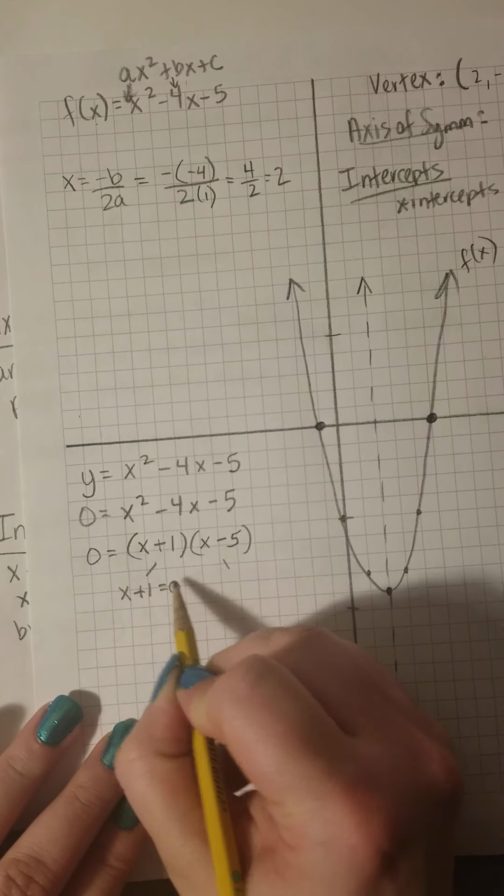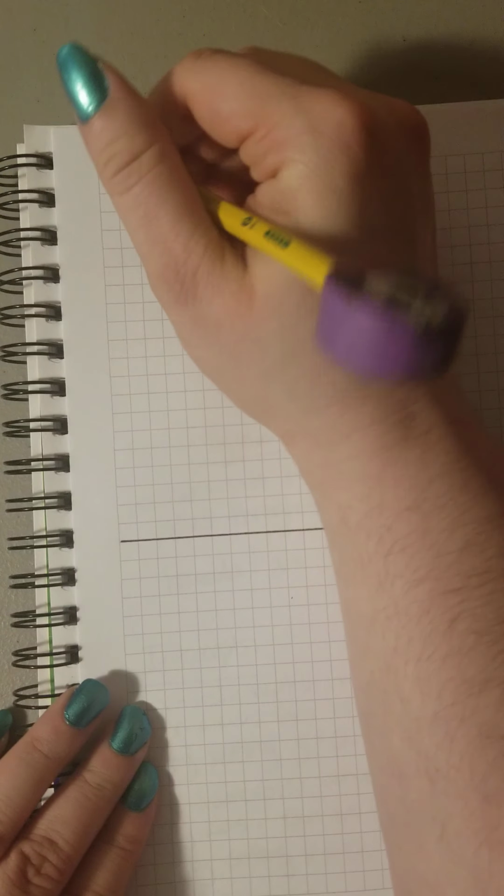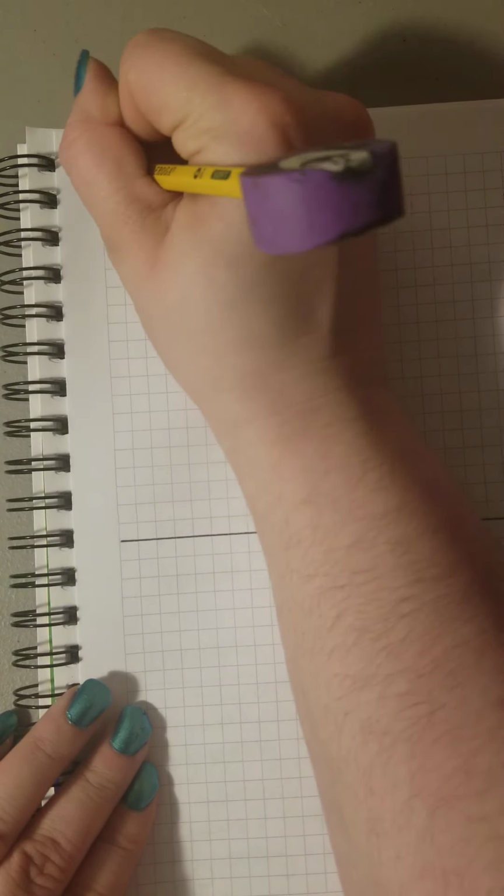Let's try another one. So the next one could actually be solved two different ways. It could be solved by perfect squares, or it could be solved by taking the square root. We're going to call this third one h of x. So h of x equals negative x squared plus 9. All right, so if I go back into here, get rid of this, negative x squared plus 9.